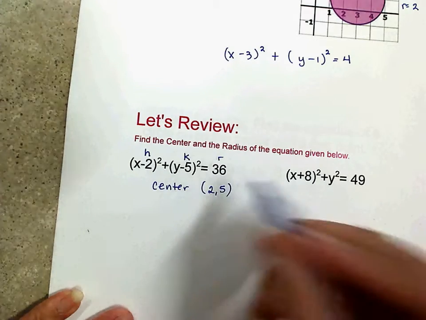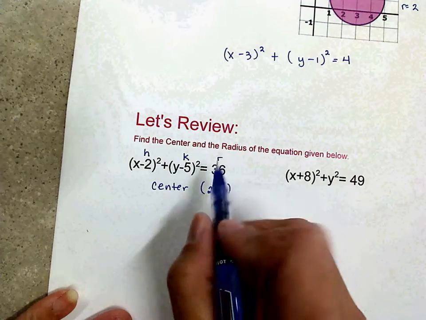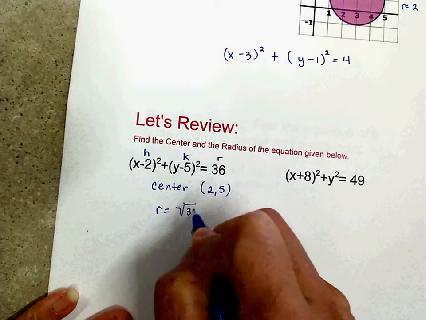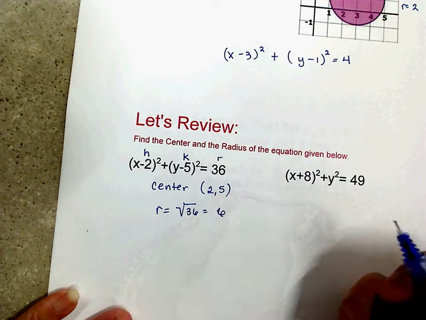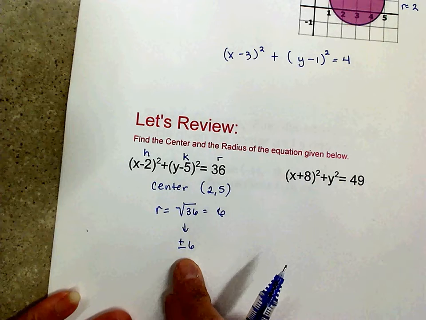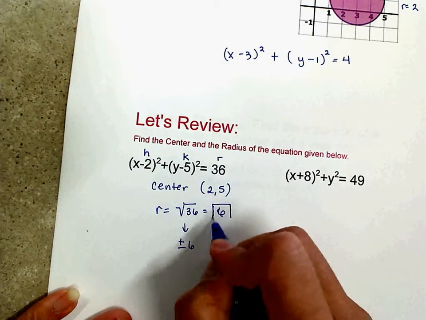That's not your radius, but the square of your radius is 36. So the radius is square root of 36, and the square root of 36 is 6. Technically, it's plus or minus 6, okay? But since you are doing a distance, it is always going to be absolute value positive.